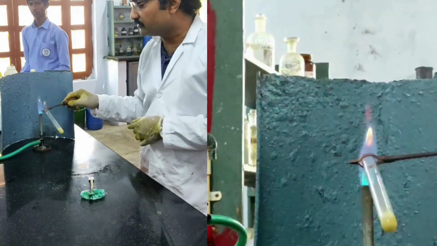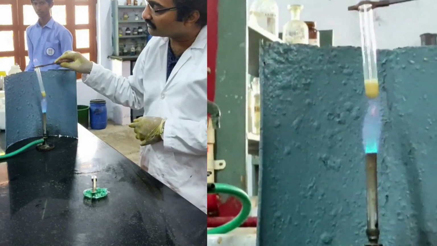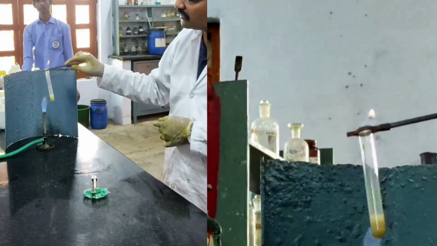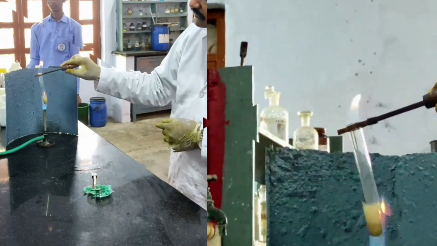I would like to see the vapors. There is no green edge color flame observed, which indicates that no borate is present here.